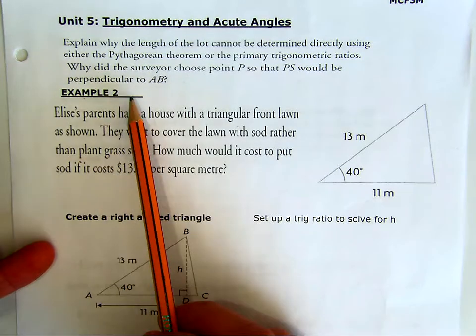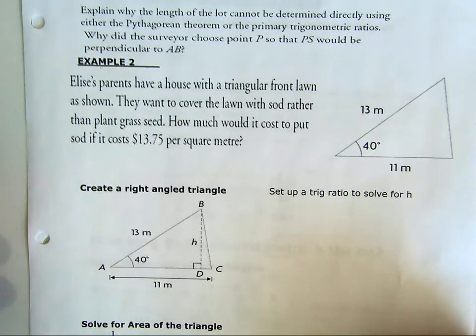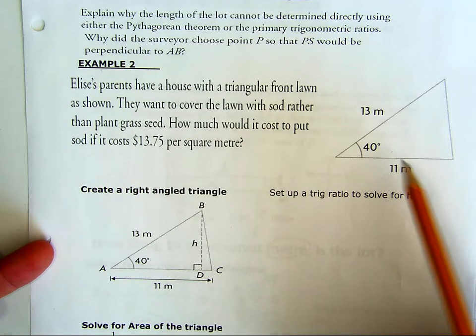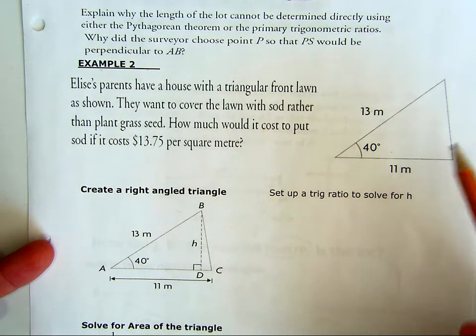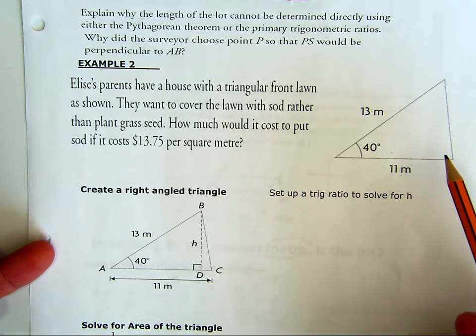So we're going to look at example 2, and it says Elise's parents have a house with a triangular front lawn as shown. So this is the triangular front lawn right here. This is 40 degrees, 13 meters, and 11 meters. Even though this looks like 90 degrees, it is not 90 degrees because it doesn't say that it is 90 degrees.